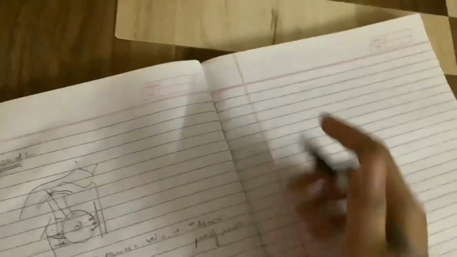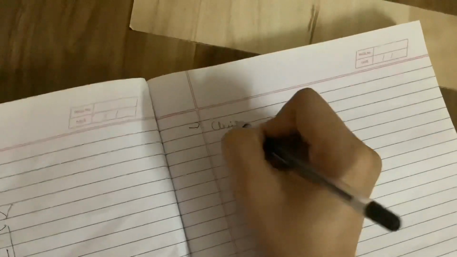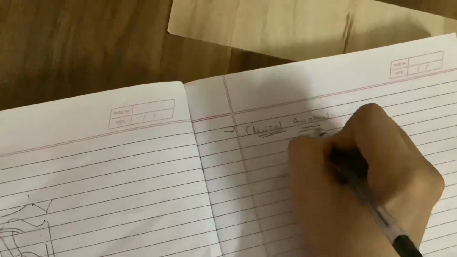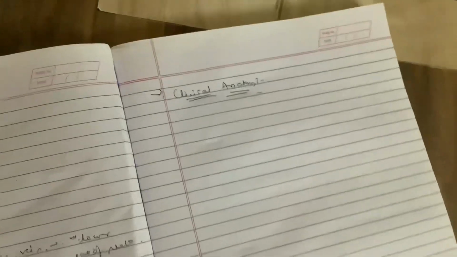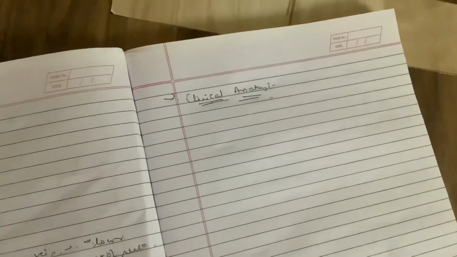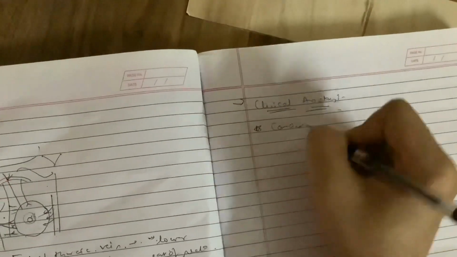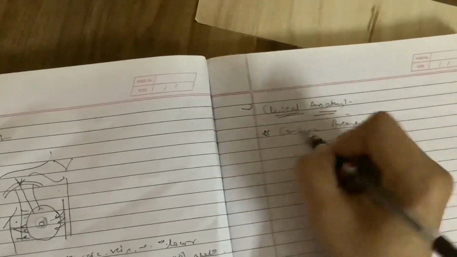And in the next part, the very important part is that if you write this clinical anatomy in your answer, it gives a good impression of your answer to the examiner. Clinical anatomy is what it is related to, what the diseases are, and what we know about these structures. So first and most important is the carcinoma of the breast.